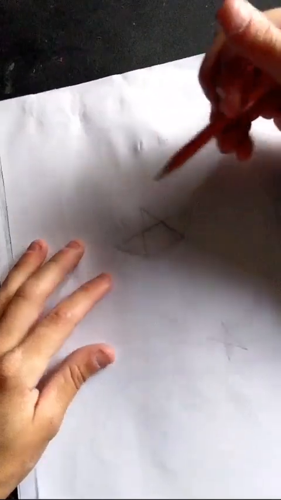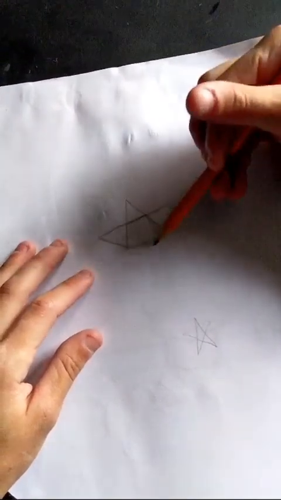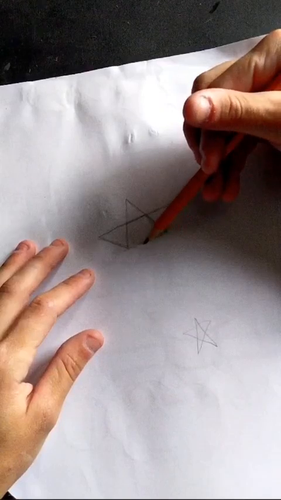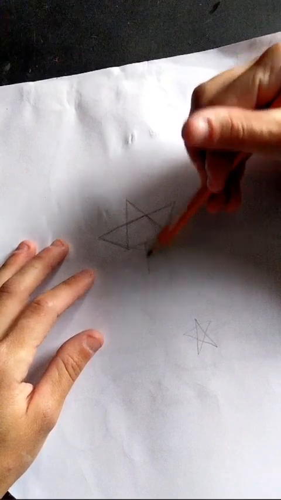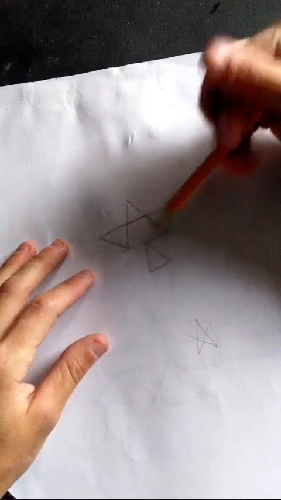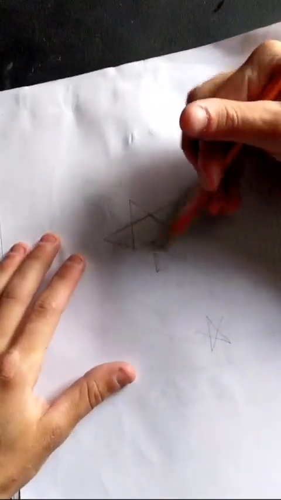Now we will create a line. Excellent. And create a triangle that points from the middle. Now we will erase the bottom line of that triangle to create the other triangles.